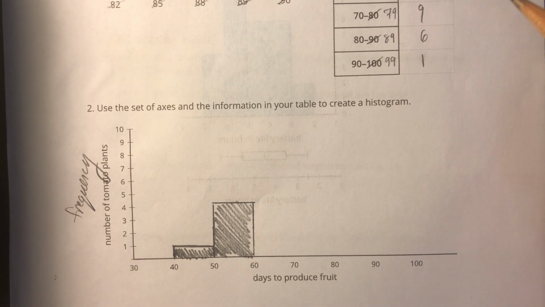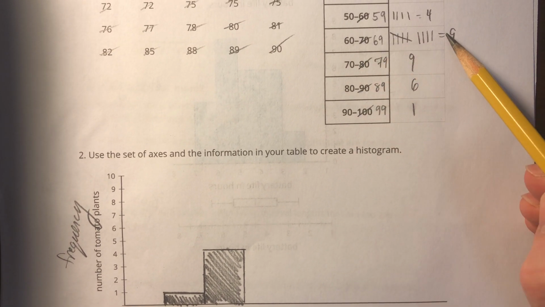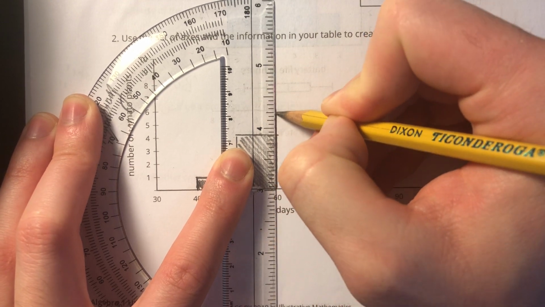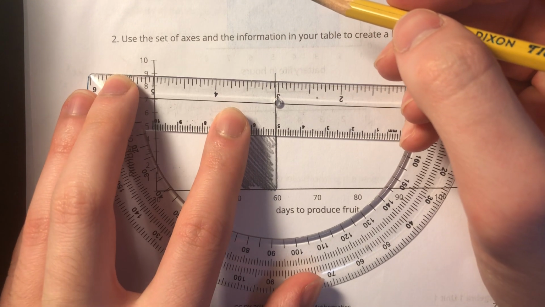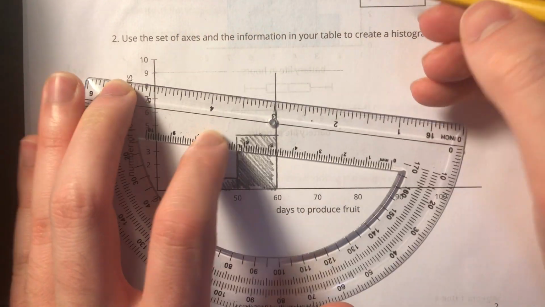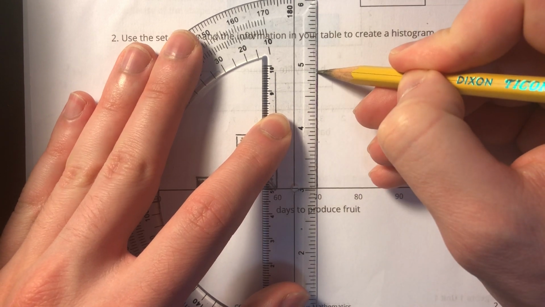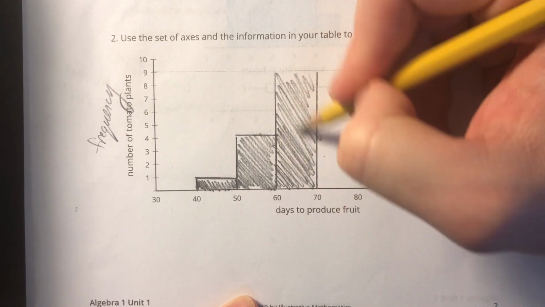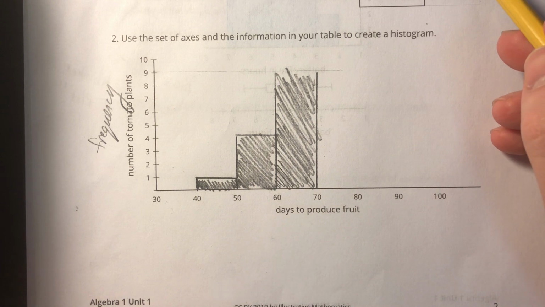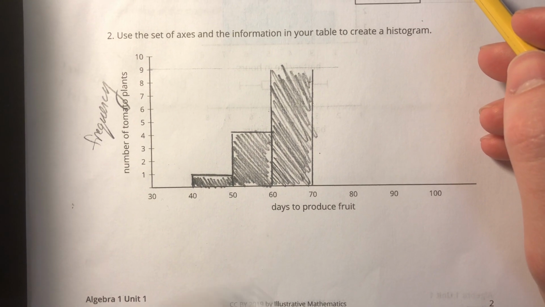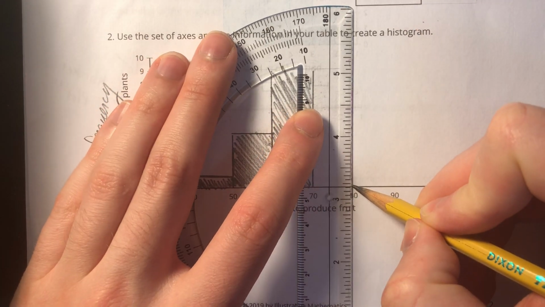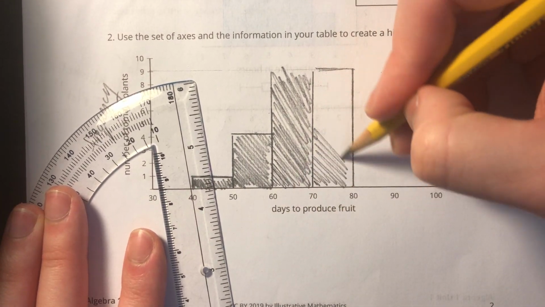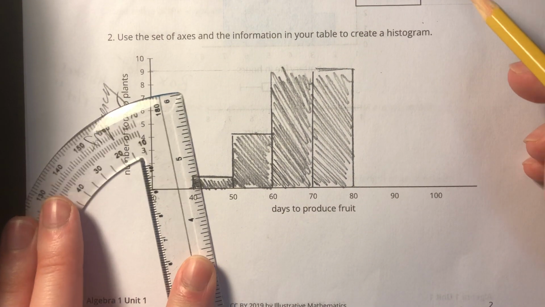All right, next category, from 60 to 70, or 60 to 69 really, we've got a frequency of 9. So I'm going to extend this all the way up to 9. That looks about right. Yeah, it looks good. You can see that this is the highest frequency of all the intervals. Then we get, I'm sorry, that was a lie. It's tied for the highest, because 70 to 80 also has a frequency of 9. All right, 80 to 89, frequency of 6.